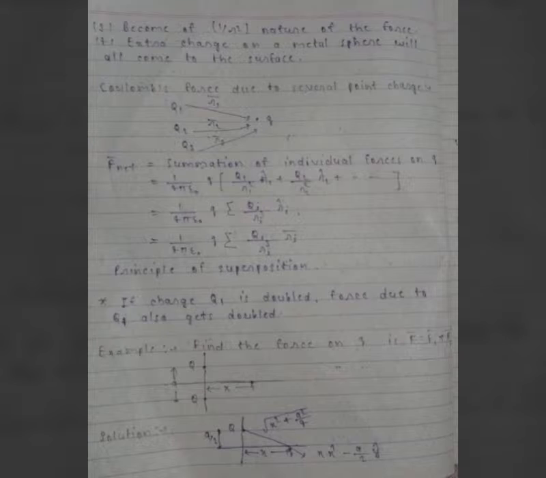Let this distance be R1, let this distance be R2, let this distance be R3, let this distance be R4. In fact, let me write them as vectors. So, this is vector, this is vector, this is vector, this is vector. Then the net force is going to be summation of individual forces on Q. And this has to be a vector sum.